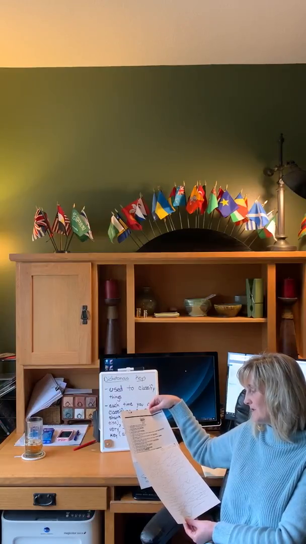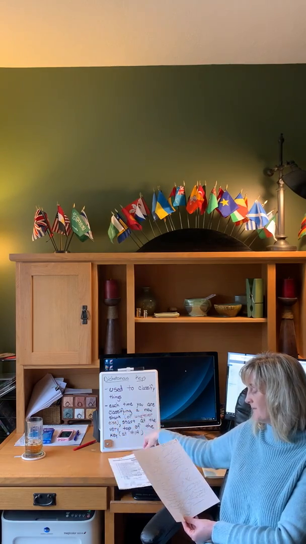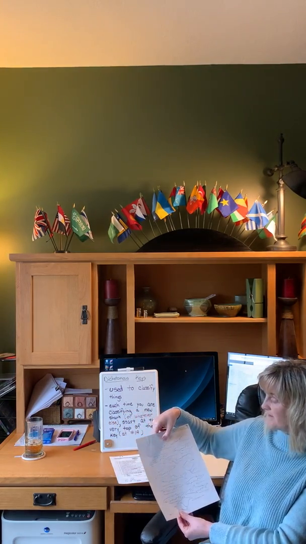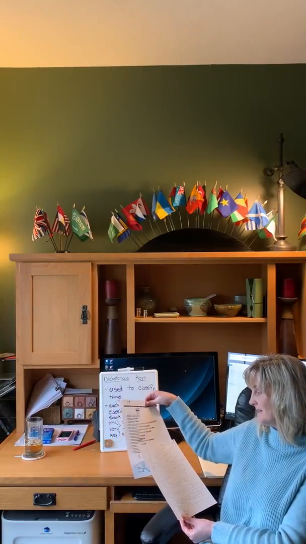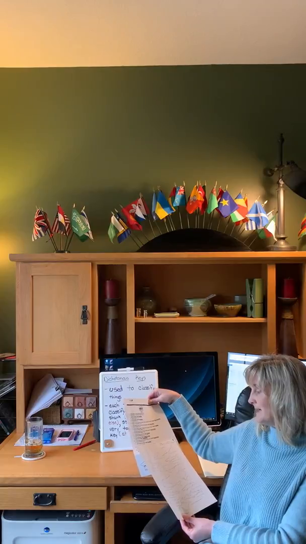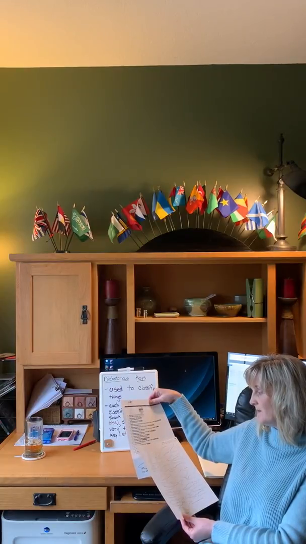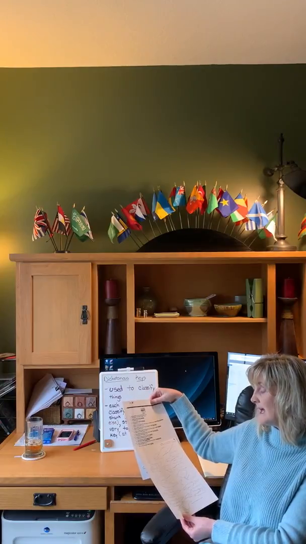7A says first dorsal fin almost half the total length of the body. The first dorsal fin is right up here at the very top, and it's really small. So that's not true in this case. 7B says first dorsal fin normal length. If that's true, go to number 8. So I go to 8A.